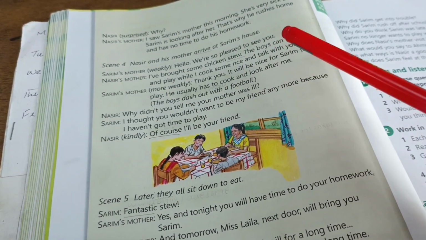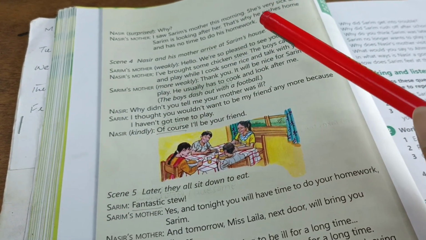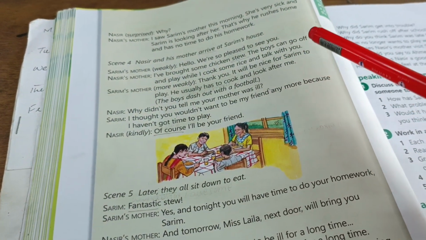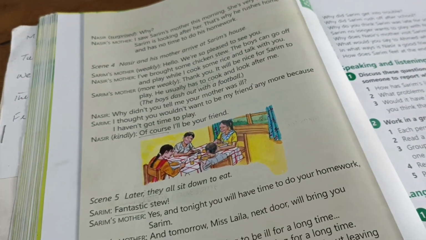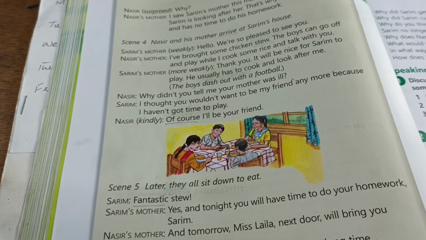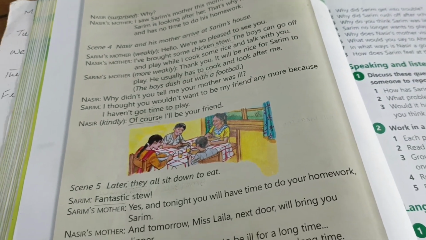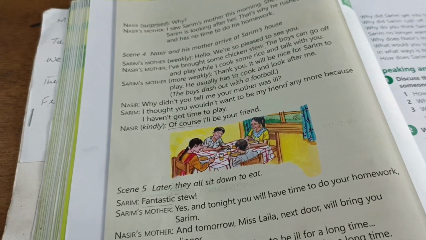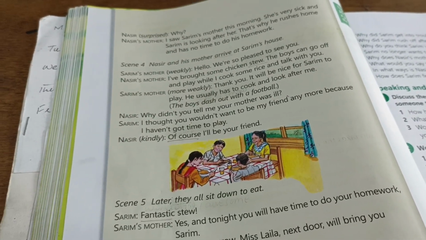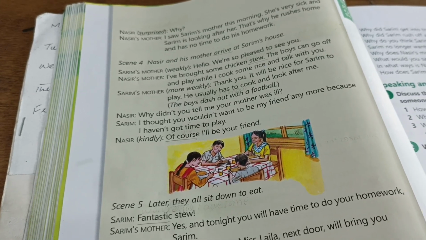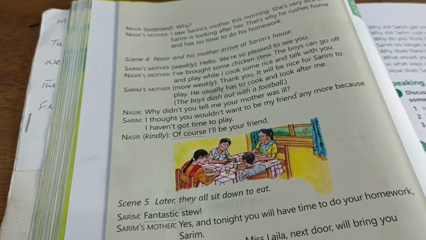It will be nice for Sarim to play. He usually has to cook and look after me. What is she saying? Sarim hasn't been playing for so long. Now, thank you so much for your arrival here. It will be very nice for Sarim to play and to do his homework and other chores which he wants to do but is unable to do just because he has to cook for me and take care of me, because Sarim's mother is ill. That's why she's saying that.